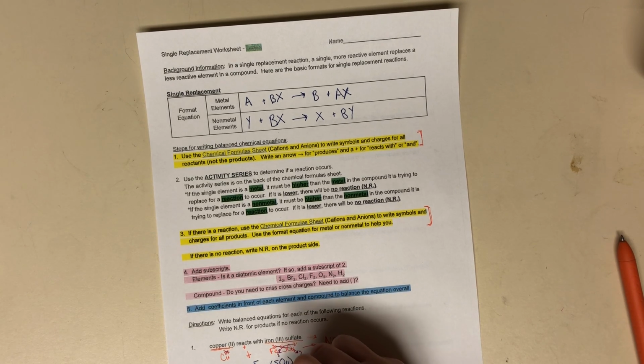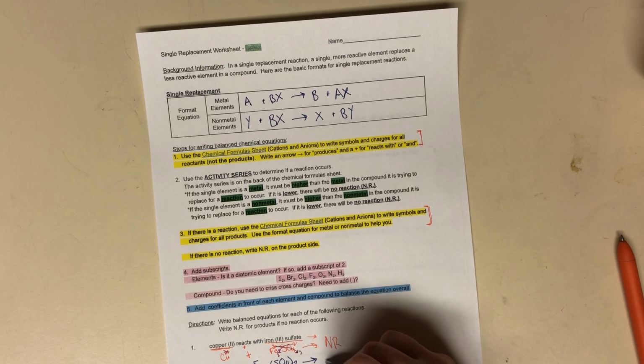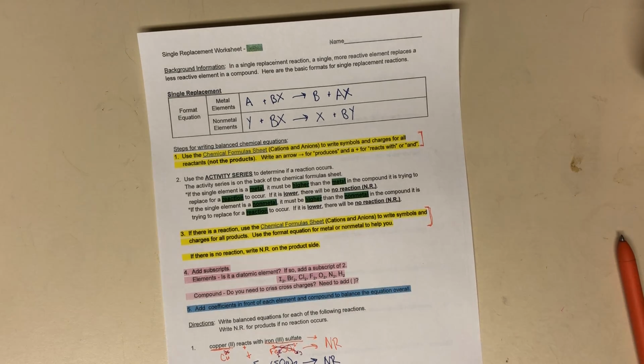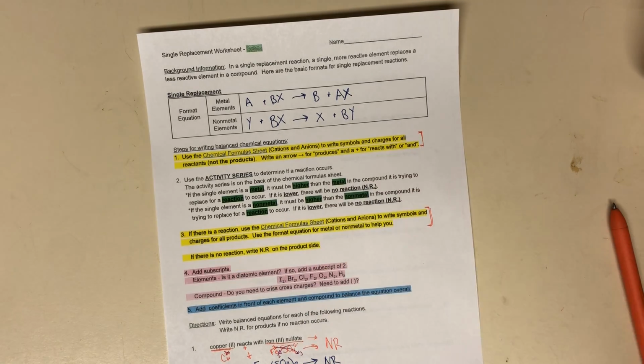Fe2SO4, and I need my parentheses. Really important because this is a polyatomic ion and there's more than one of them. And my arrow, except we have no reaction. So that is what your answer should be. It shouldn't be left as just NR written big. Nope, I want to make sure that you can still write those out how they're supposed to be written out. All right, and then we're gonna go on the back and we are gonna do number 6.